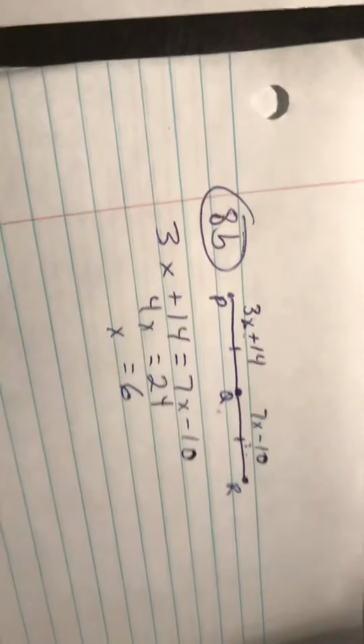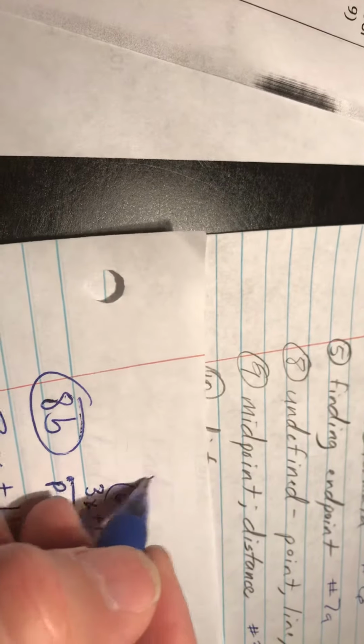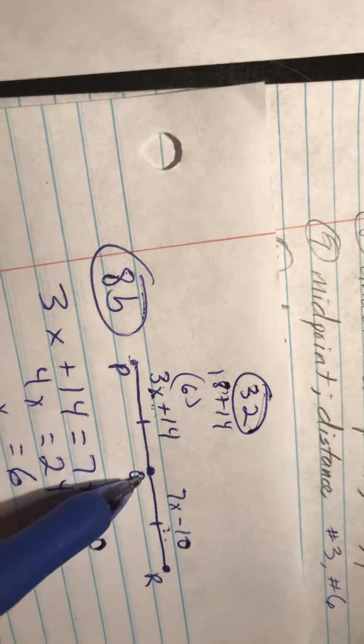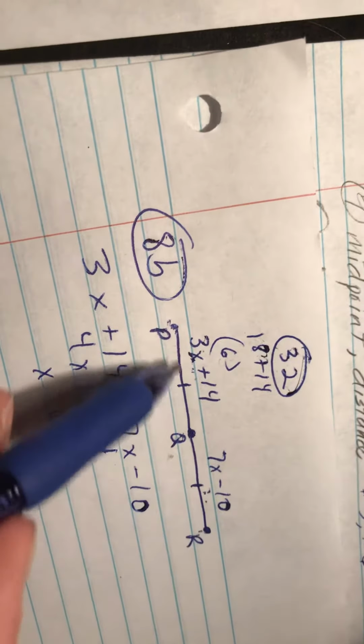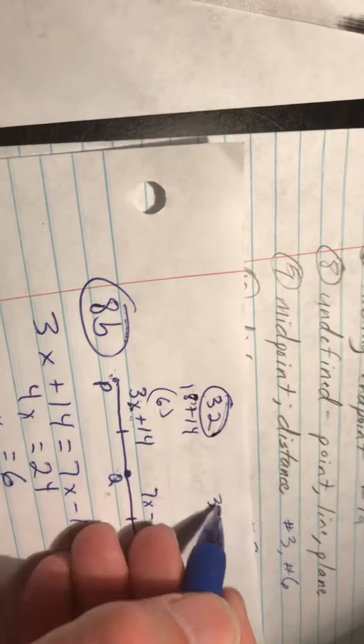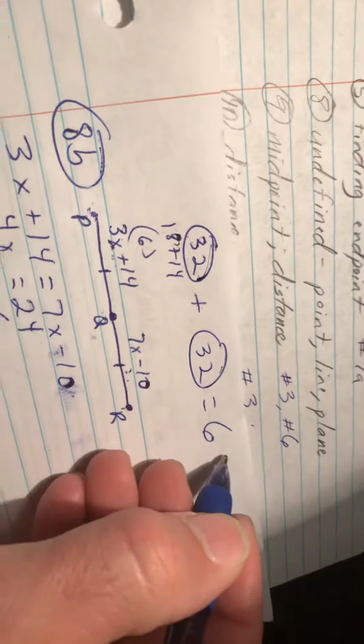Okay. So then we're going to take the 6 and plug it into here. When I do that, that means from there to there is going to be 18 plus 14, or 32. So 32 is the length from P to Q. And we want to know what the distance from P to R is. Well, if PQ is 32, then we know that QR is also 32. So the whole entire distance is going to be 64. Okay, so you're going to model that problem to solve numbers 2 and 3.